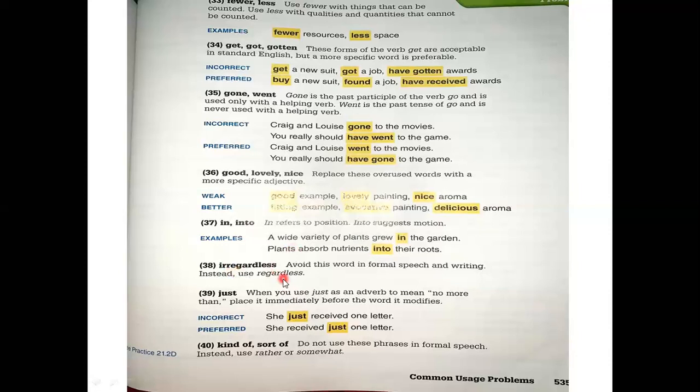Irregardless, avoid this word in formal speech and writing. Instead, use regardless. Just, when you use just as an adverb to mean no more, then place it immediately before the word. Like, she just received one letter. No, if you want to say that she received only one letter, you can say she received just one letter. Keep just close to the noun that you are referring to.